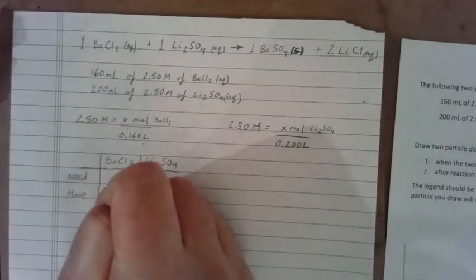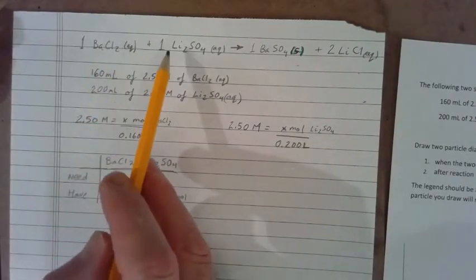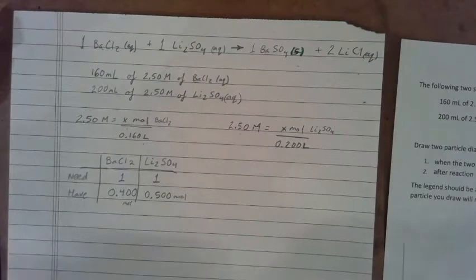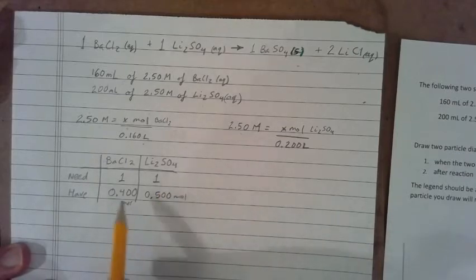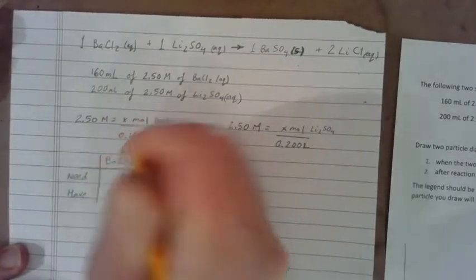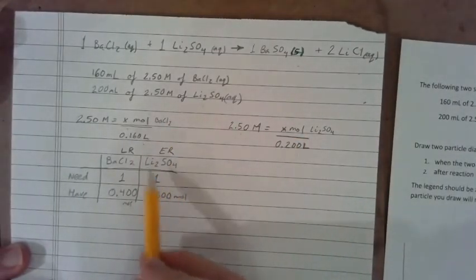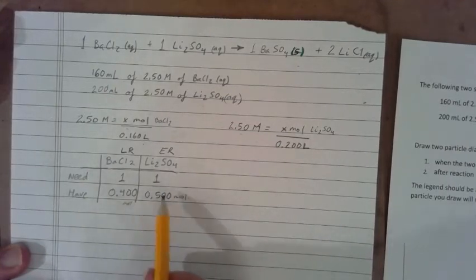And it turns out that it is a 1-to-1 ratio, right? For every 1 mole of barium chloride, we need to react 1 mole of lithium sulfate. And now we're looking for the limiting reactant, right? This is kind of an easy one because we know that this is a 1-to-1 ratio. We would need 0.4 moles of lithium sulfate to react with 0.4 moles of barium chloride. So it turns out that the barium chloride is the limiting reactant, and we will have excess reactant, lithium sulfate. Now, this is not all of the excess. There will be some excess left over after the reaction.